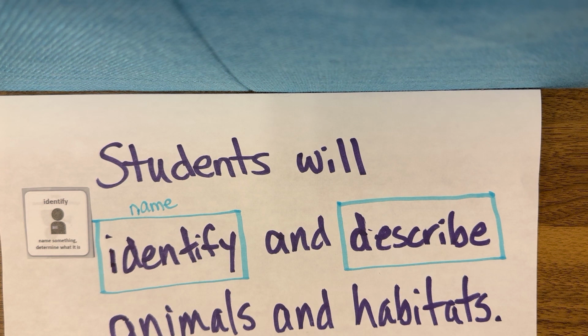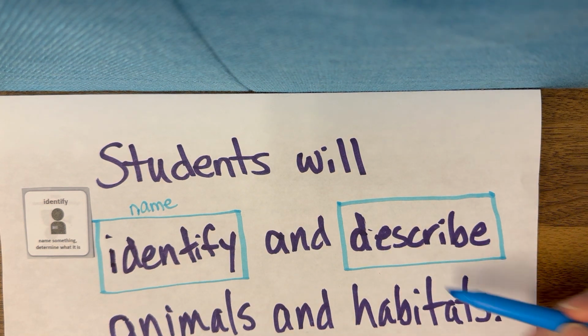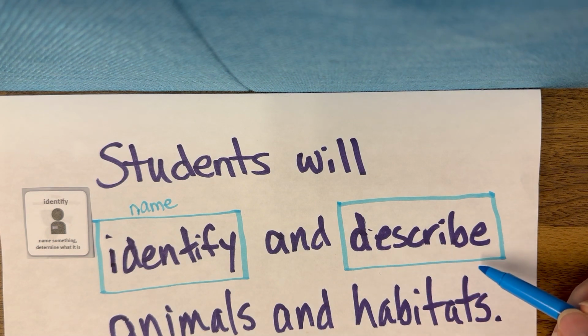All right, what's our second thinking verb? Right, it's describe. Say it for me again. Right, describe. Can you put your finger on describe on your thinking verb placemat, please?